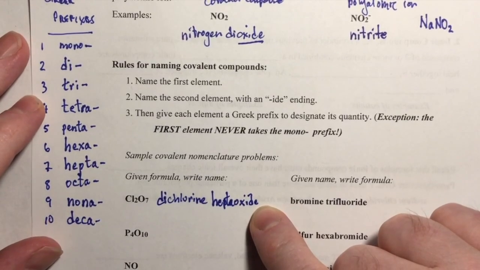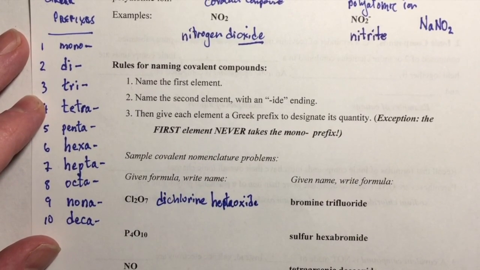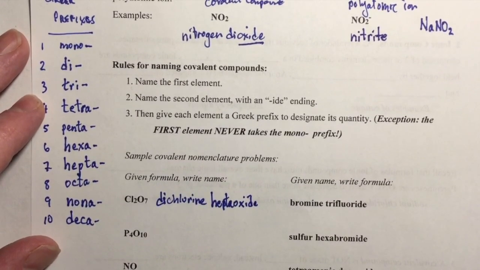So that's just a linguistic variation, and it crops up a lot. So you're welcome to do that. In fact, for some of them, it's expected that you will do that, like carbon monoxide. Monoxide is generally the preferred way of writing that.